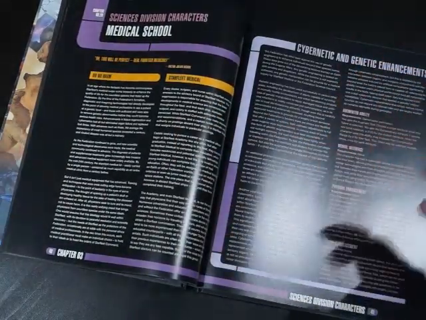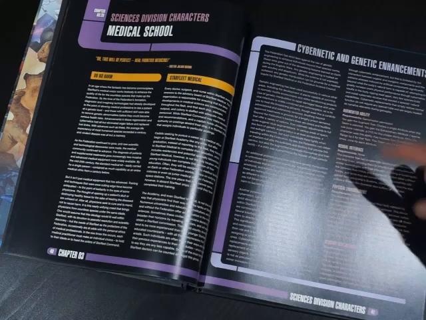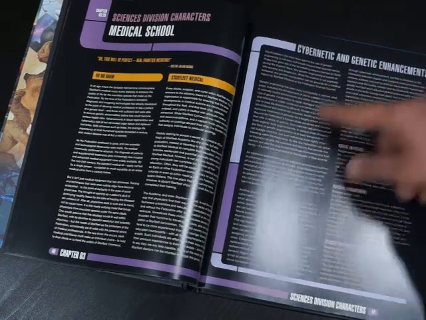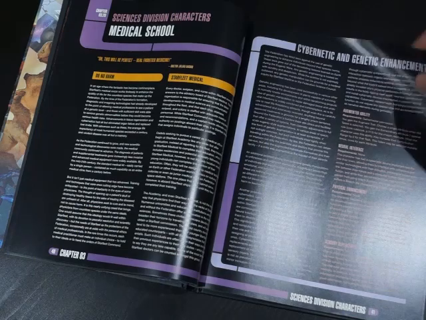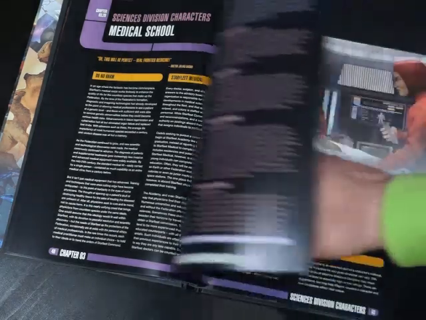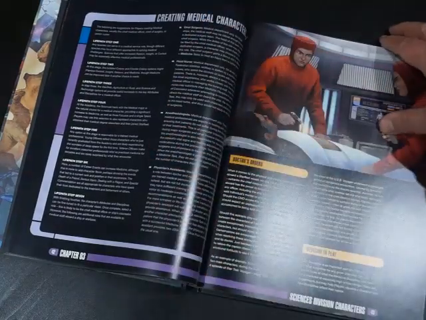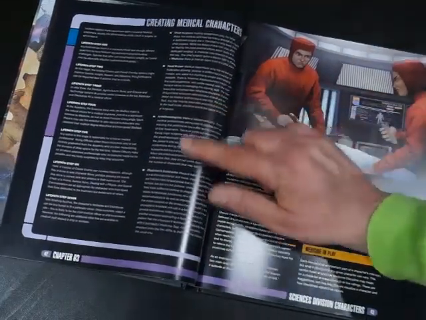Medical school, then you've got a similar kind of thing for them. What's interesting is you get a bit about enhancements, which I think is quite nice and quite interesting. Then there's a bit about how Starfleet Medical is organised, some of the different life paths, different ways through it.